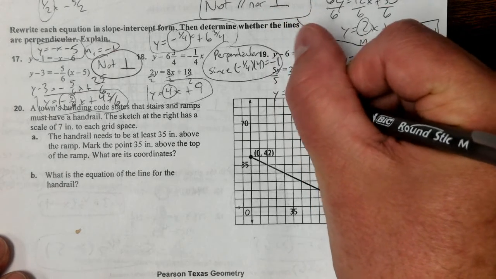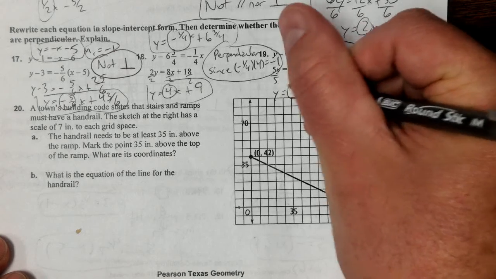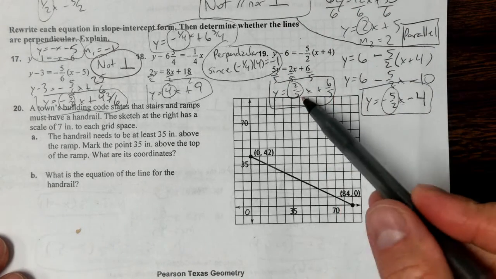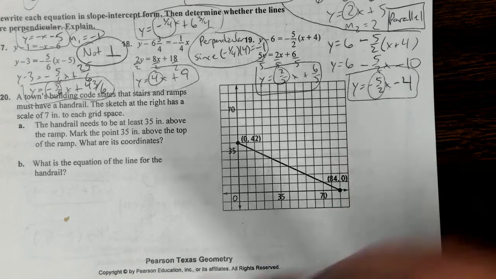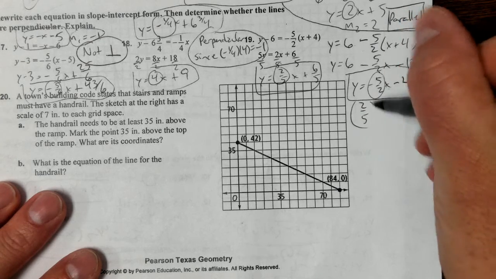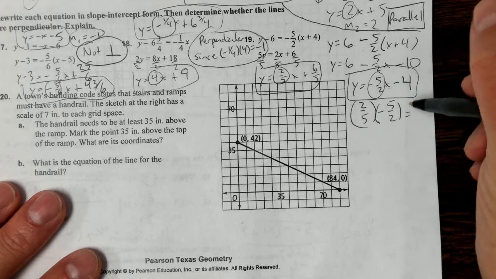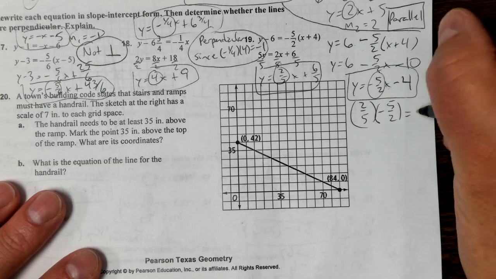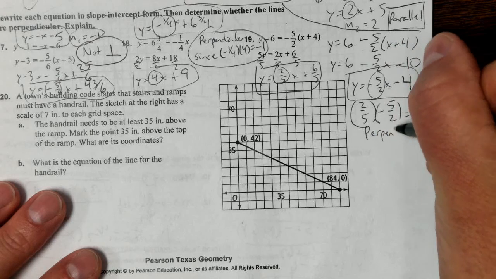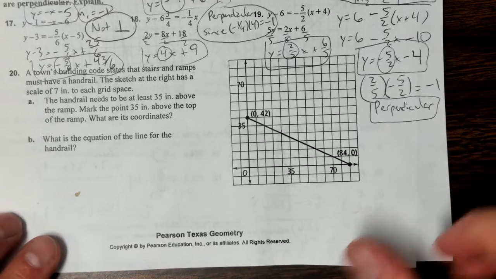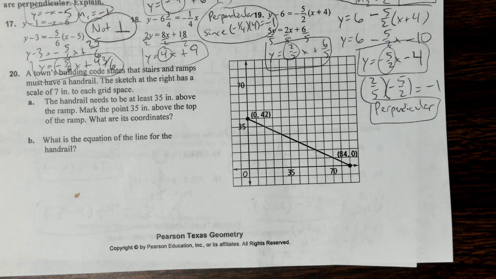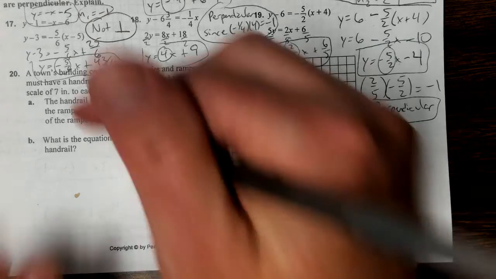So y equal 2/5 x plus 6/5. 2/5 is this slope, and negative 5/2 is that slope. So is there a relationship there? 2/5 times negative 5/2. 5's cancel, 2's cancel, so you do get negative 1. And so that is perpendicular. And we'll skip number 20.